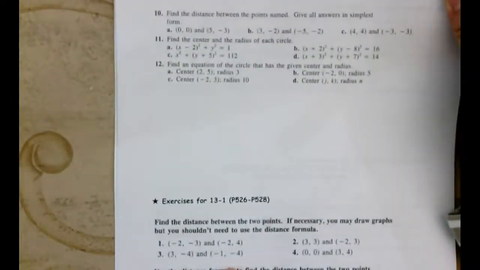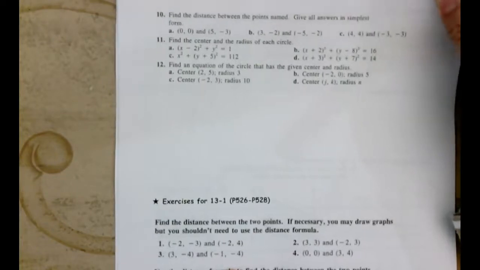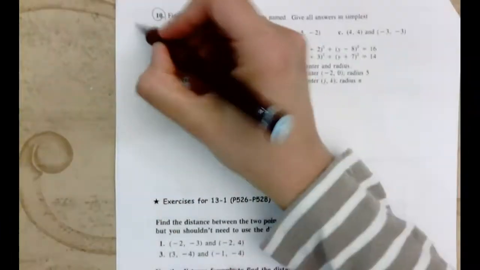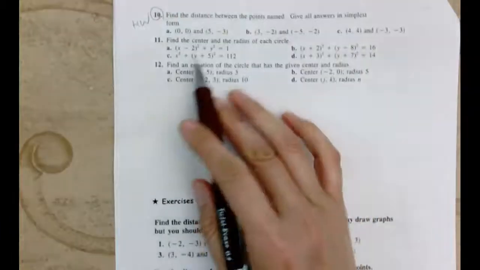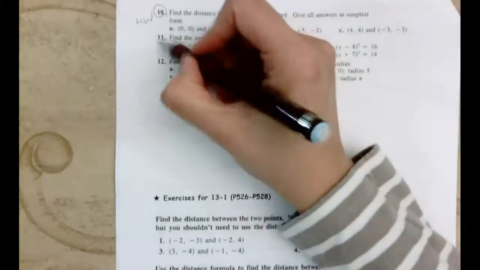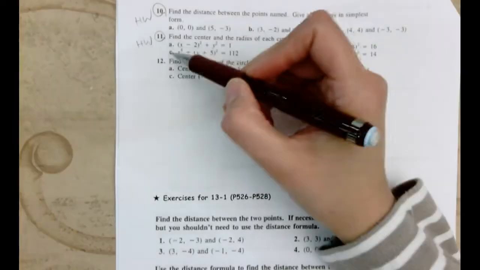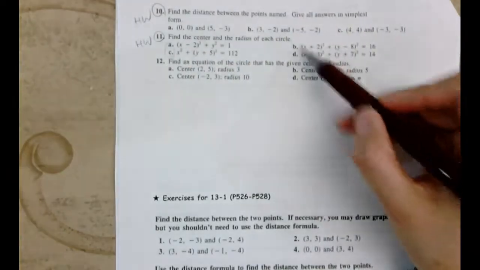And here, find the distance between the points named. Give all answers in the simplest form. Okay, you can do this one. Homework. And find the center and the radius of each circle. Okay, you can do this one. You can practice that. Why don't I do A and C and you do B and D?